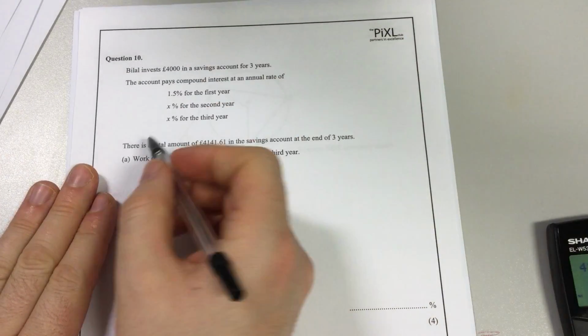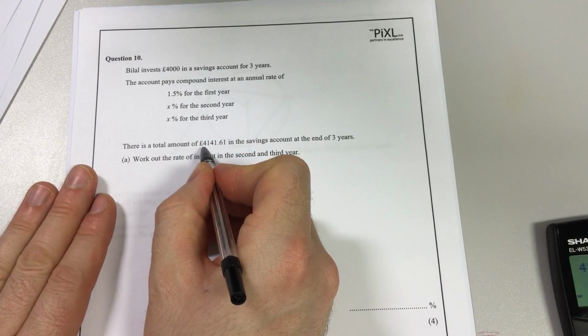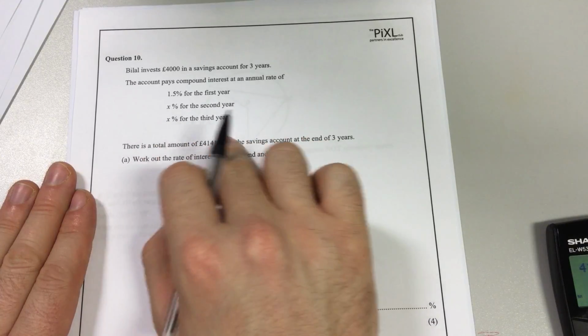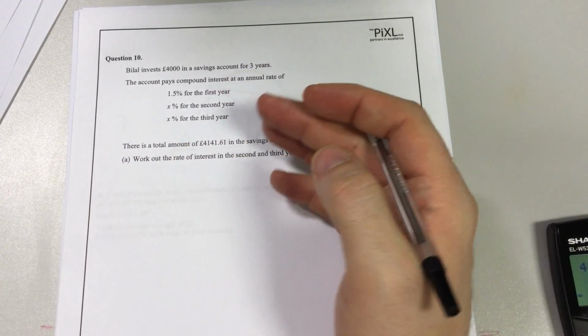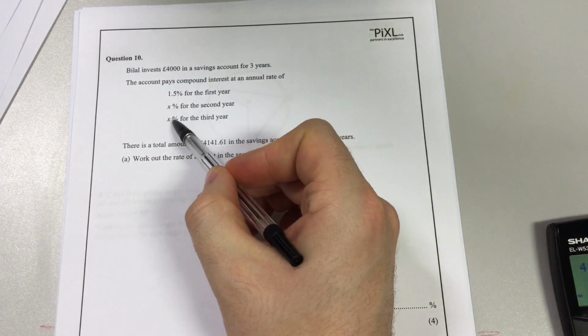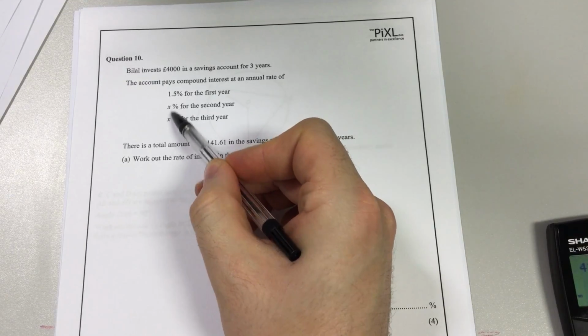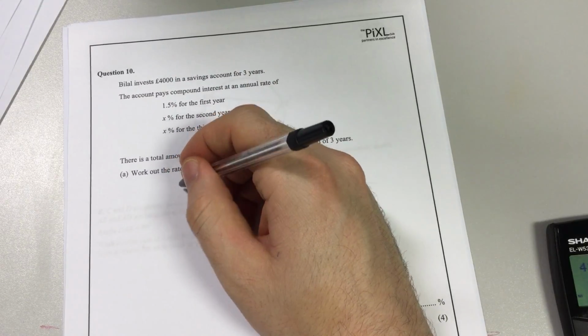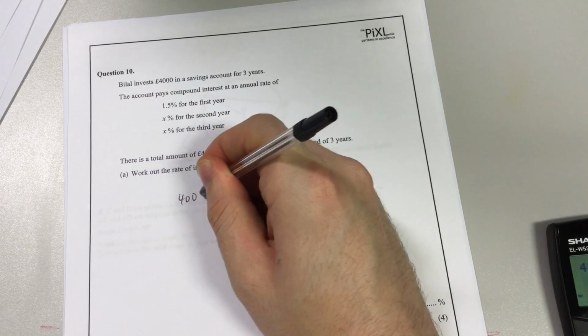Okay, so we know that in the end though, there's £4,141.61. So we know kind of what the end value actually was. So we're going to use that to work in reverse to find this missing interest rate. What I'm going to do first is calculate how much you get after year 1, because we can do that.